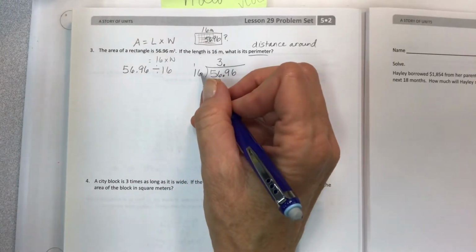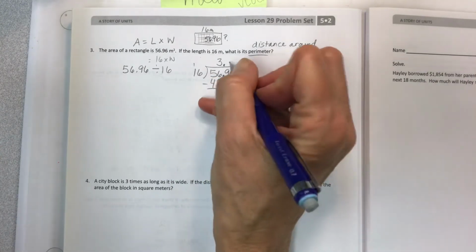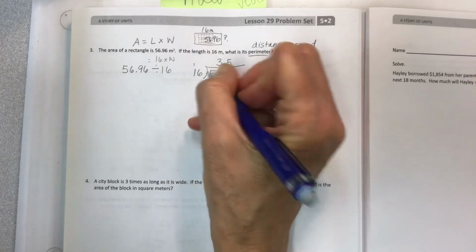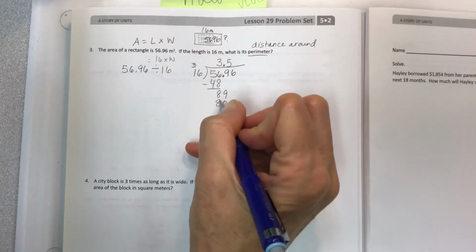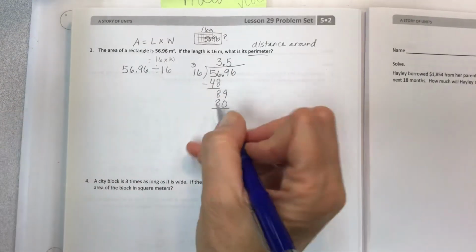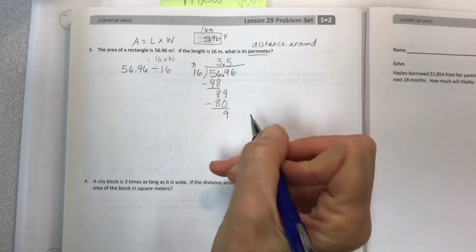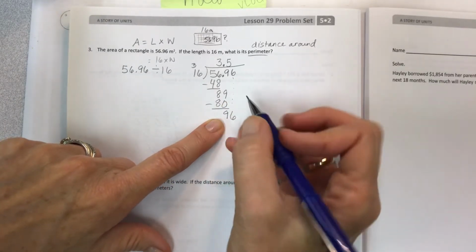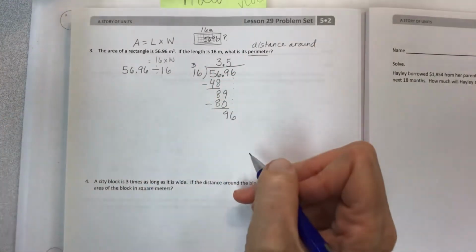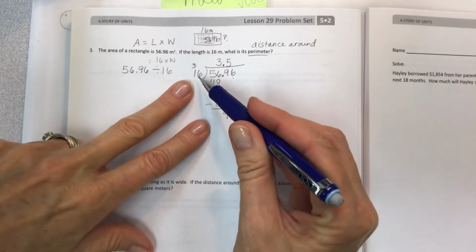So if I had 20, 40, 60, 80, that'd be 4, but I could probably eke out another one. Let's try 5. 5 times 6 is 30, and then 5 times 1 is 5 plus 3 is 8. So always be thinking about what's that next number I'm going to multiply. 89 minus 80, we have a 9 this time. Now 9 is less than 16, so bring down your 6 and keep things lined up carefully. 96 now divided by 16.